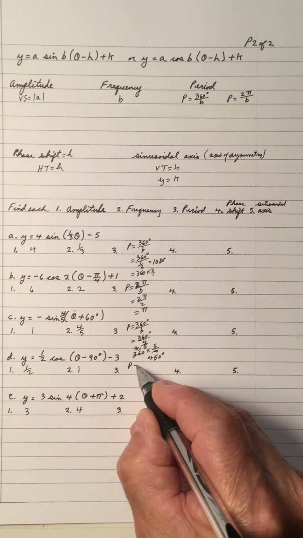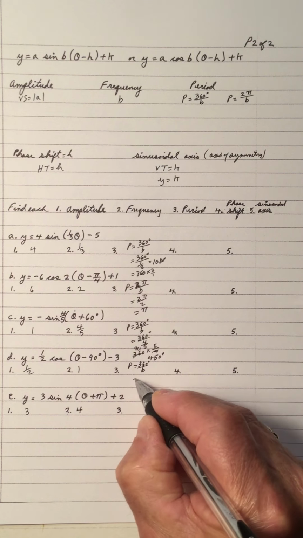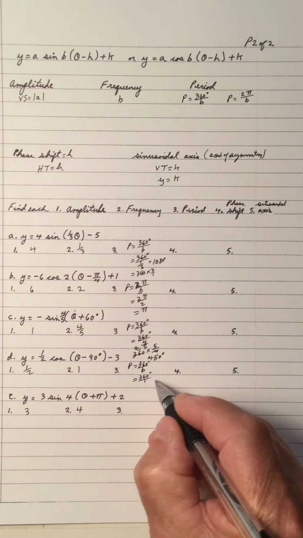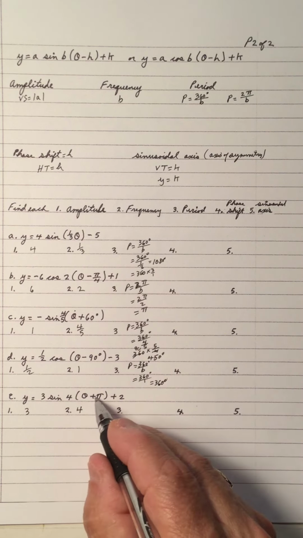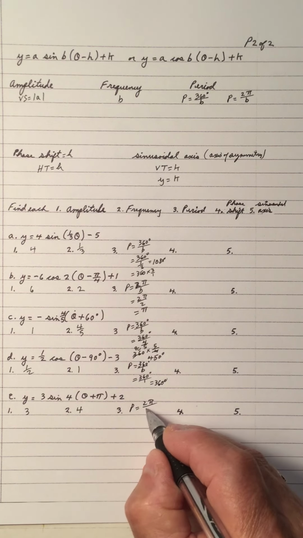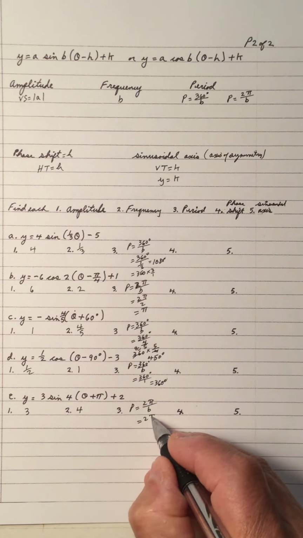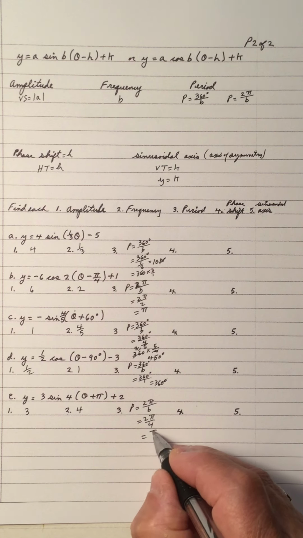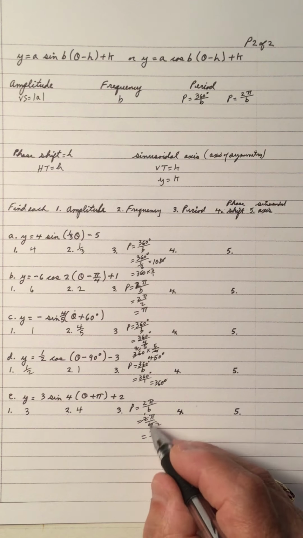And right here, this is in degrees, so it's 360 divided by B. B is 1, so the period is 360. And right here I've got radians, so P is 2 pi over B, and B is 4, so it's 2 pi divided by 4. 2 into 4 goes 2, so it's pi over 2. The 2's cancel. So the period is 90.